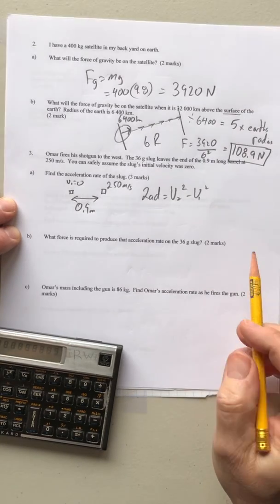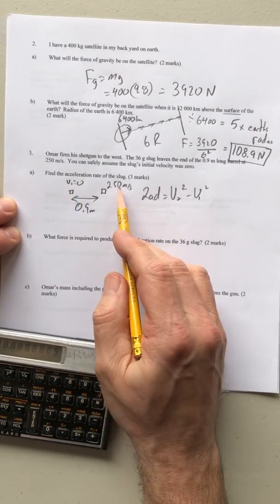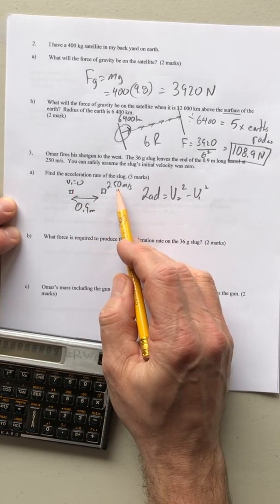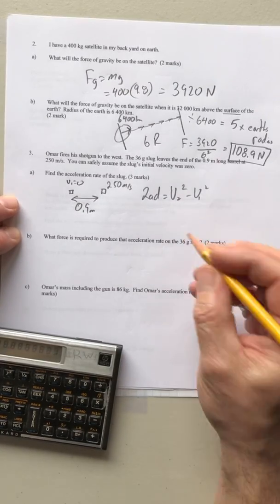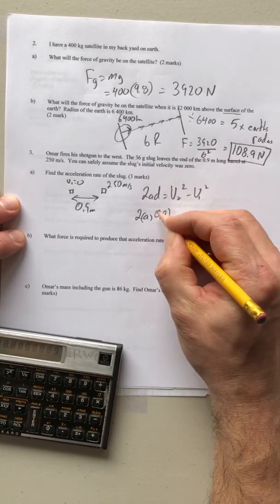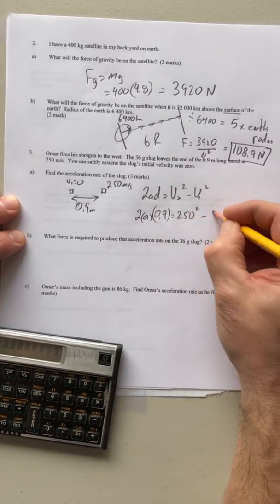Okay, you can do a couple things. You can find the average velocity, 0 and 250, that's 125. Find the time inside there, divide the time into the velocity change, and you got the acceleration. Or we could use the combo formula here: 2a times 0.9 equals v2 squared minus 0.